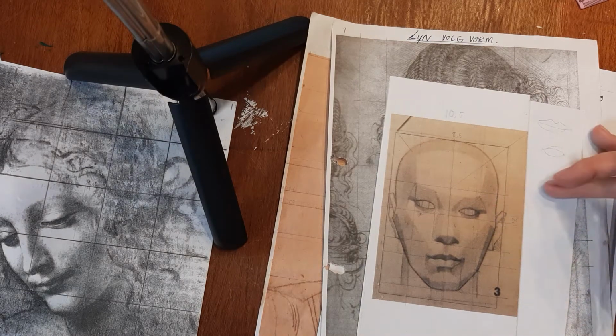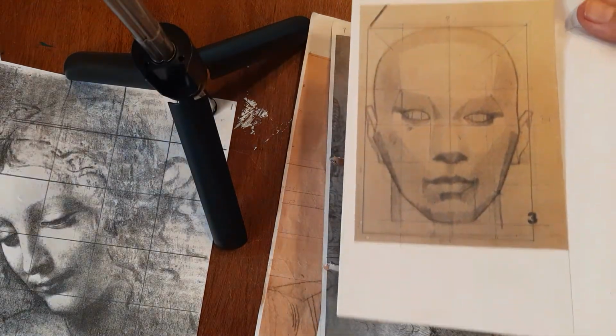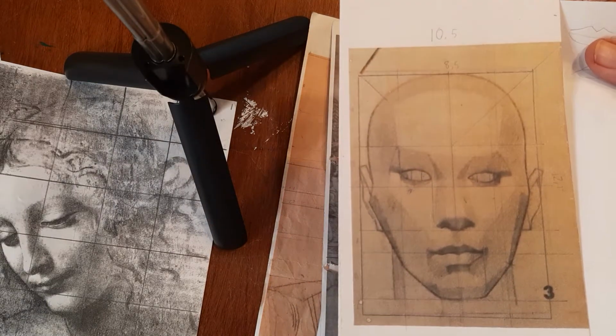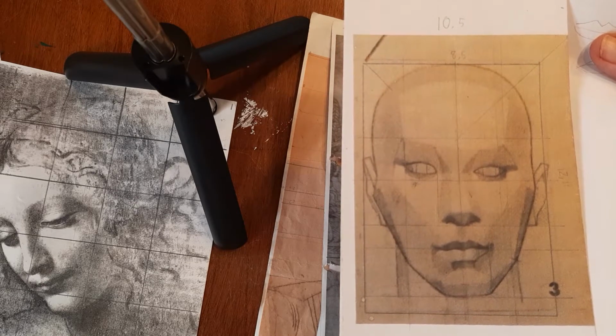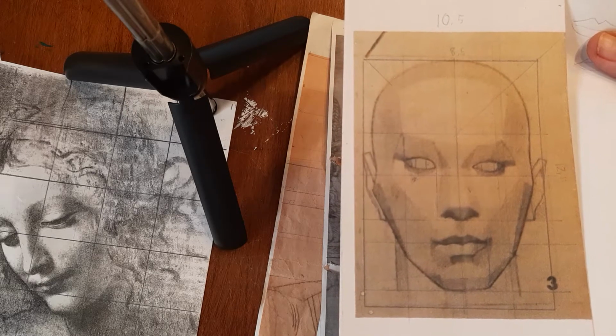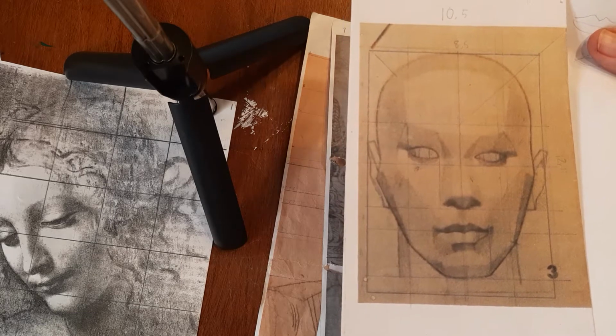So if you have a look at this image here, I'm just going to bring it closer. It's from Secrets to Drawing Heads by Alan Kruivanger, a source that I've really been using quite a lot. It's quite an amazing book. It teaches you the basics of drawing faces and heads, and so it's really helped me.